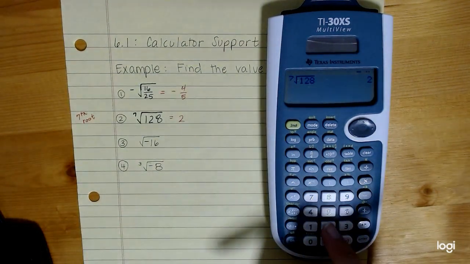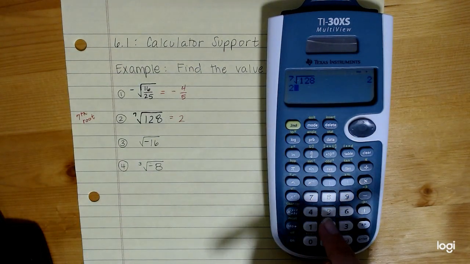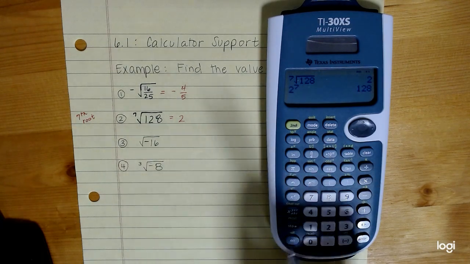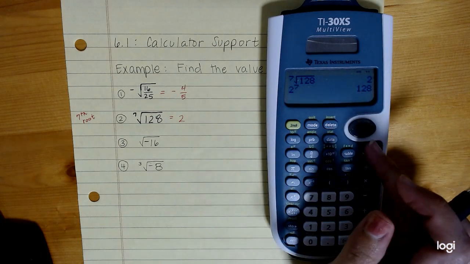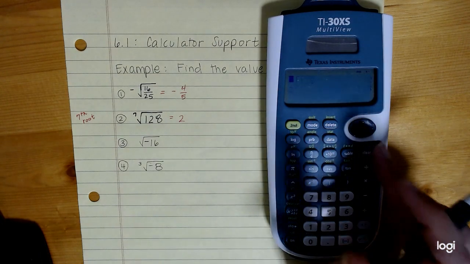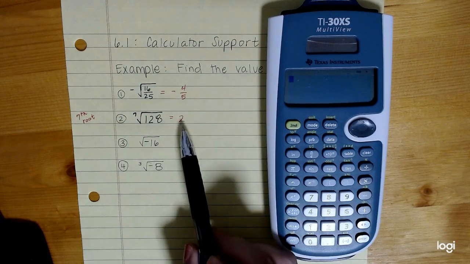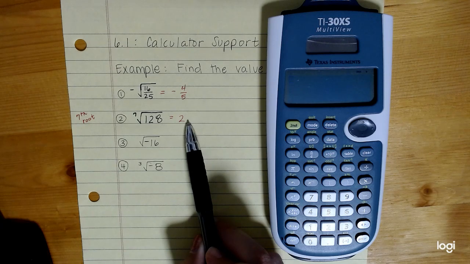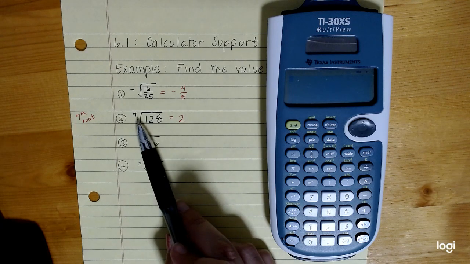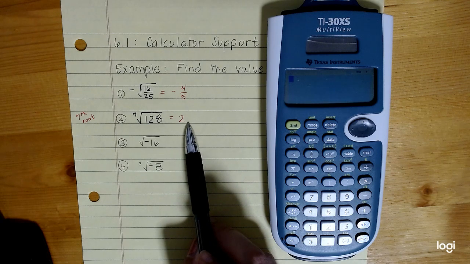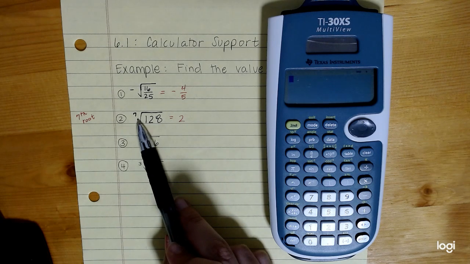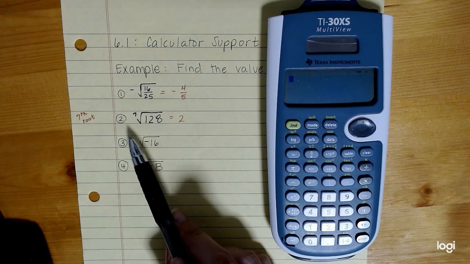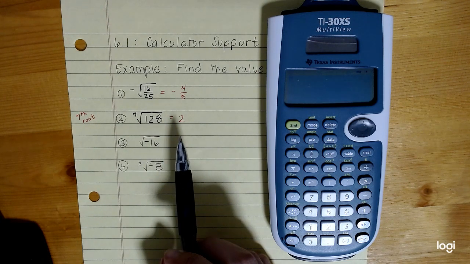And again, we could check that. We could say, okay, 2 raised to the 7th power is 128, because remember, we're reversing that process with our roots. And if you notice, my calculator responded with the positive root there, right? So we've got the 7th root of 128 is going to be 2. There's no way that the 7th root of 128 is going to be negative unless I put a negative out in front of it. So just keep these little things in mind.